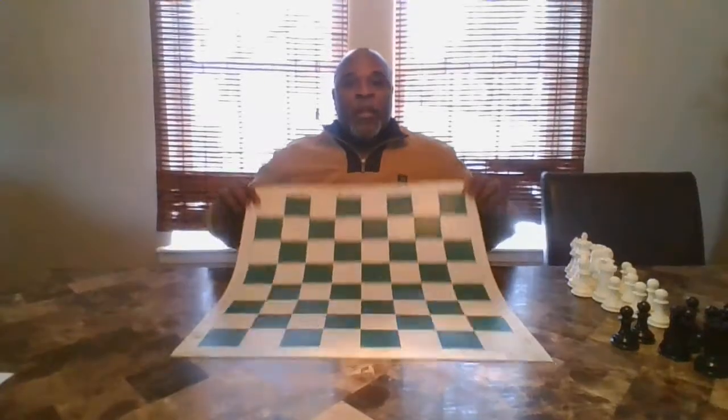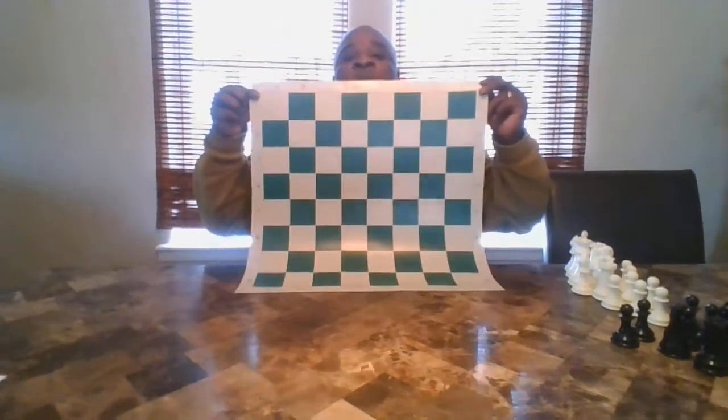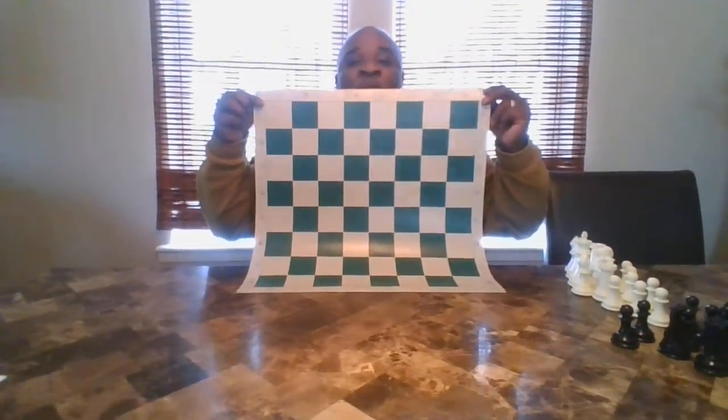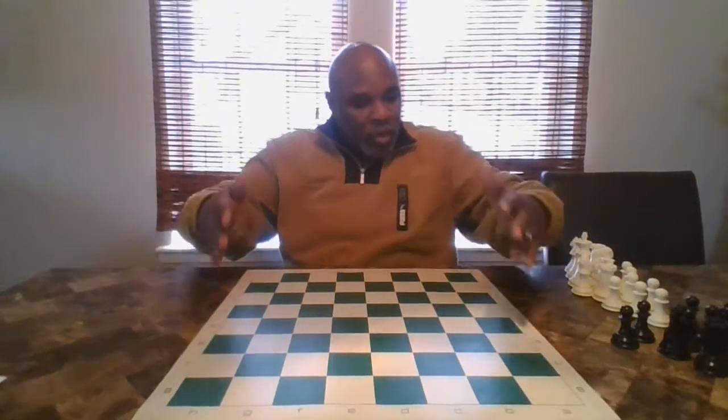I would like to begin with the board. The chessboard has 64 squares, and this is our battlefield. All our pieces travel on the chessboard, and our board has letters and numbers on them.